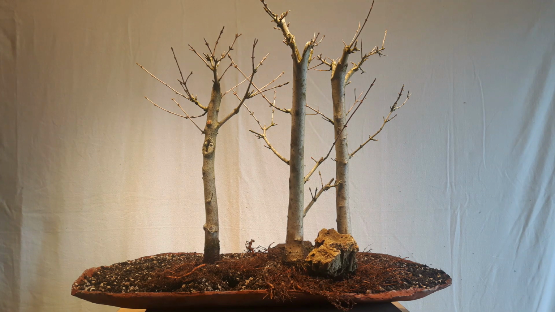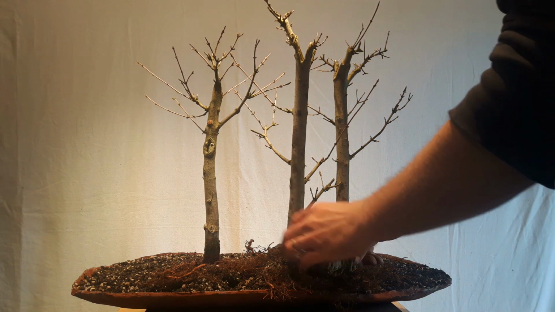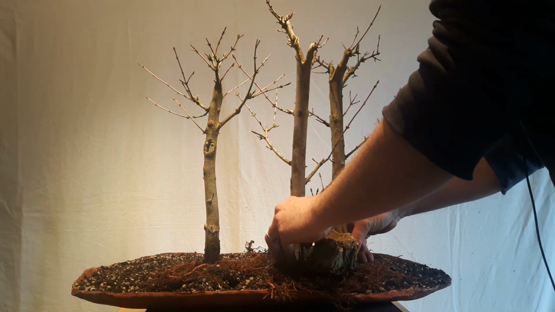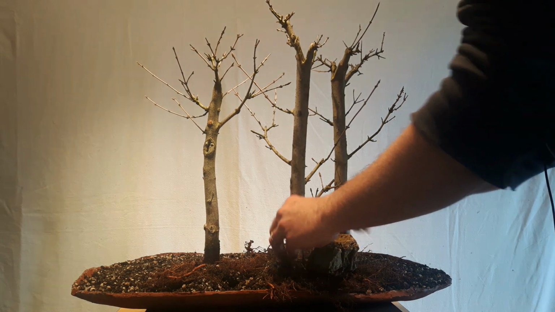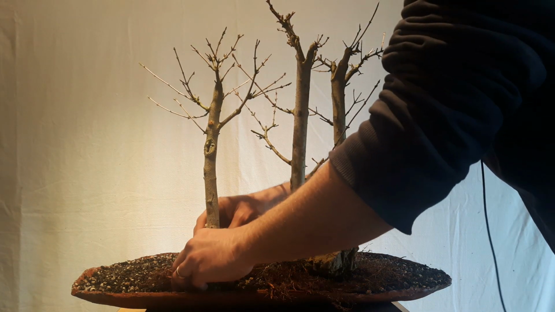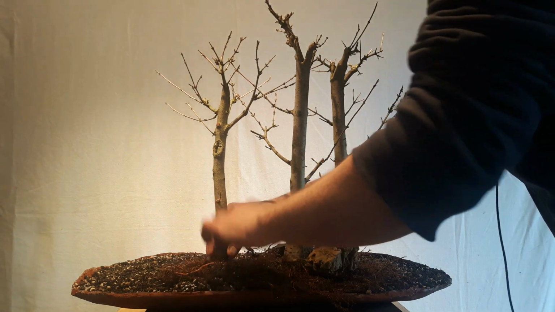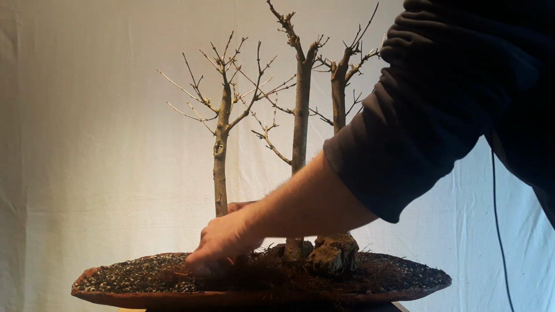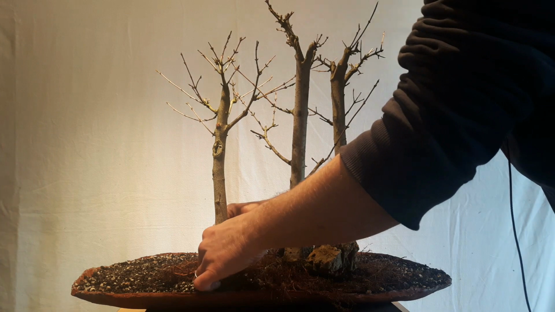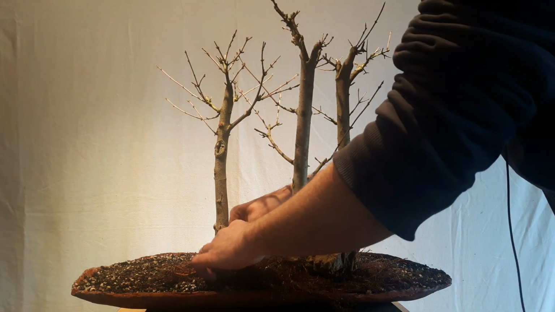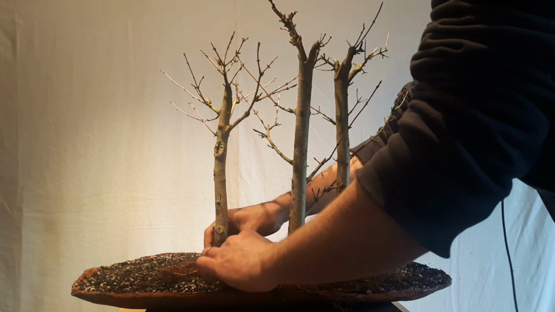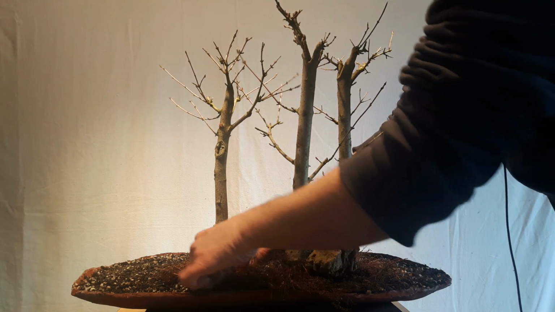Thing is, I don't want to put them too much in the back because this is not really a deep tray. Someone made that for me. I was very grateful. But it's not the perfect tray, of course. Well, I'm trying to arrange the roots here.